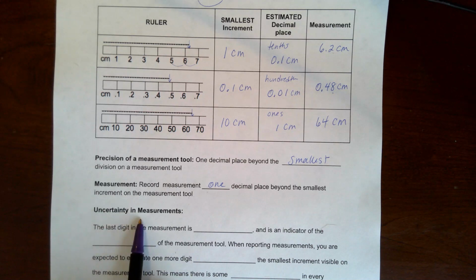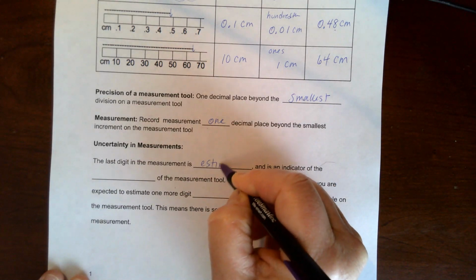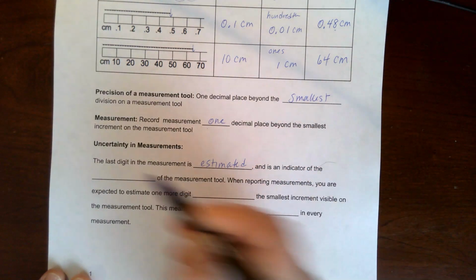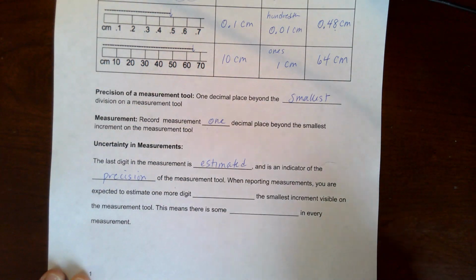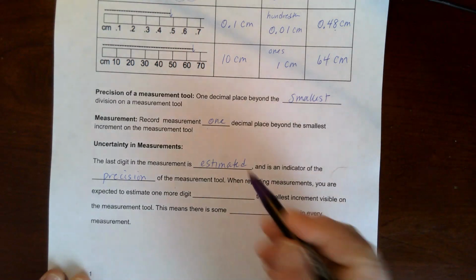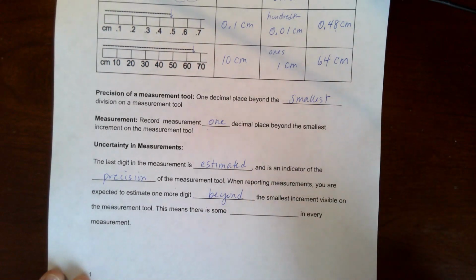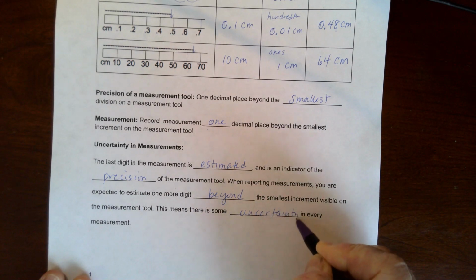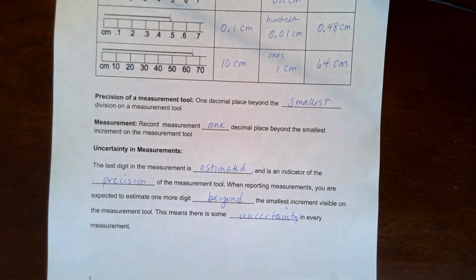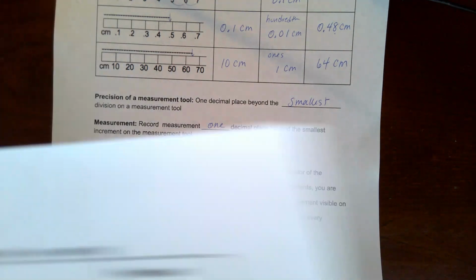That means that every measurement has a certain amount of uncertainty. The last digit in the measurement is estimated and is an indicator of the precision of the measurement tool. When you are reporting measurements, you are expected to estimate 1 more digit beyond the smallest increment visible on the measurement tool. That means that there is some uncertainty in every measurement, and that's okay. But if we're all working on the same place, that the last number you wrote down was an estimation, then we know exactly what the precision of your measurement tool was.